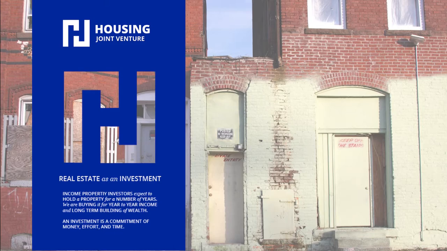Housing Joint Venture is the premier real estate impact investing firm that is committed to providing affordable housing to communities that need it the most. In this module, we will focus on real estate as an investment.